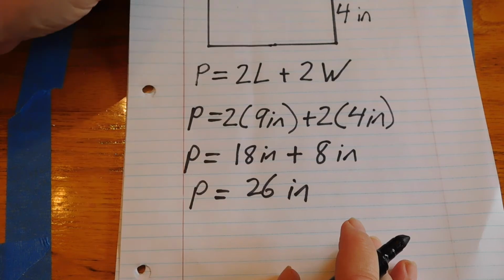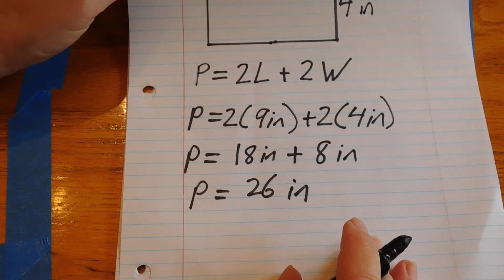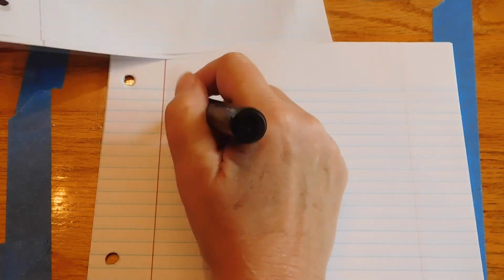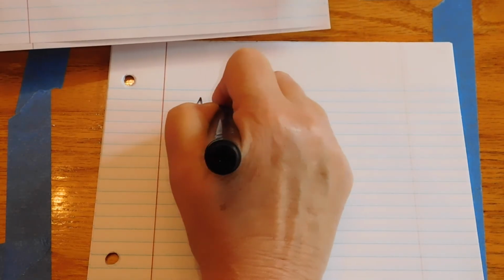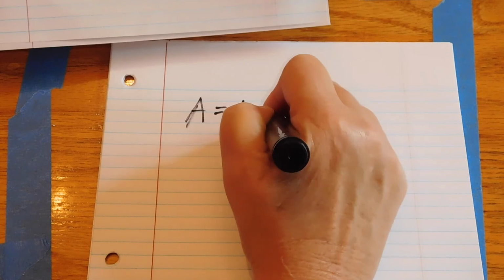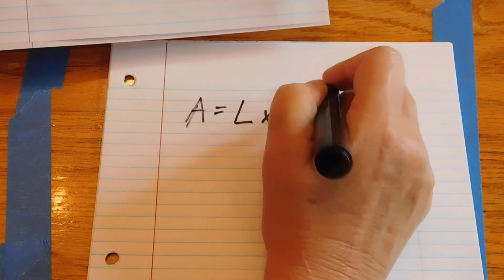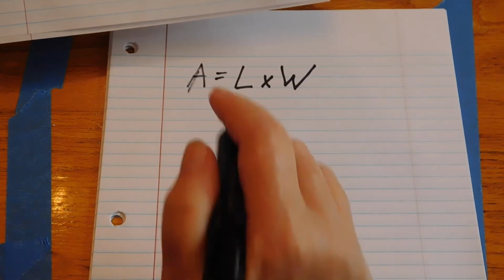Okay, now we're going to do the area, and this really turns into a whole different problem because it's a whole different formula. So, the area of a rectangle, that formula you used a lot over the years, is L times W. Notice the other one had a plus in it. This one has a times.